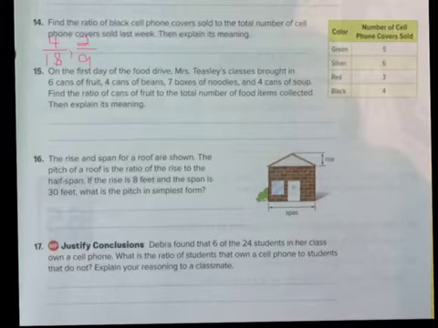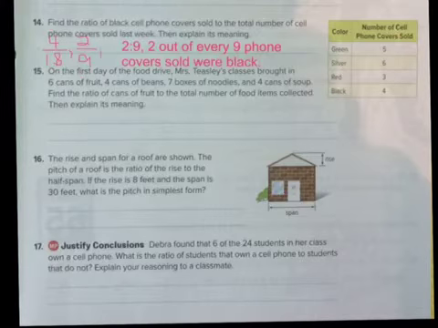If you simplify that, you divide both numbers by 2, because that's the greatest common factor. You get 2 9ths. Some of you are getting very, very good at doing this very quickly. When you see 4 18ths, you actually see 2 9ths right away, because you divide them both by 2. So 2 9ths. 2 out of every 9 phone covers sold were black.